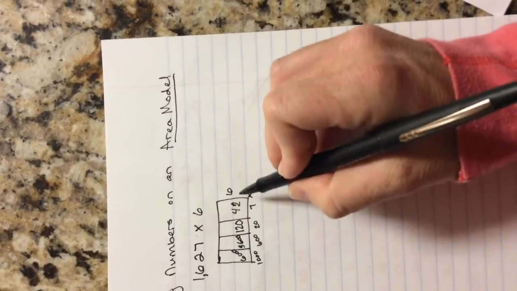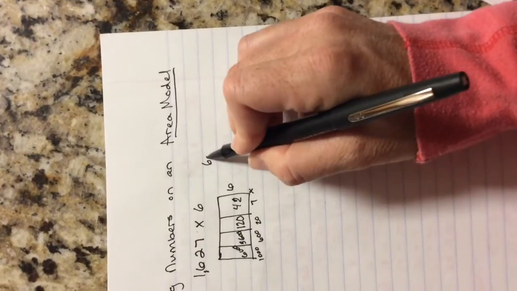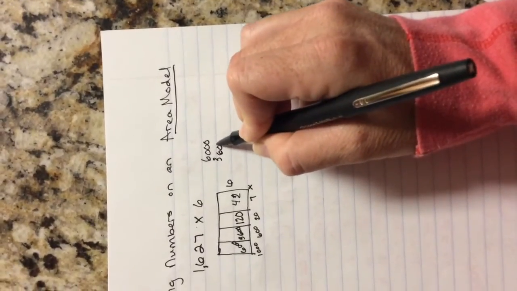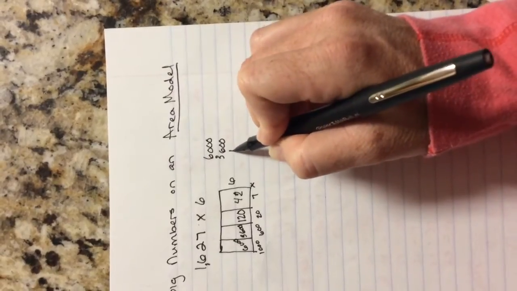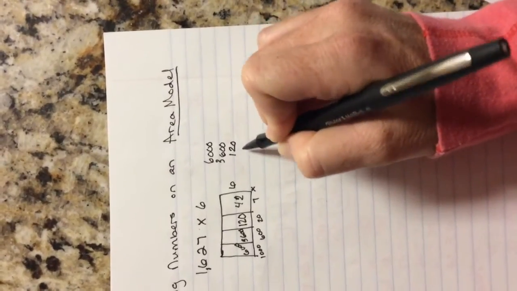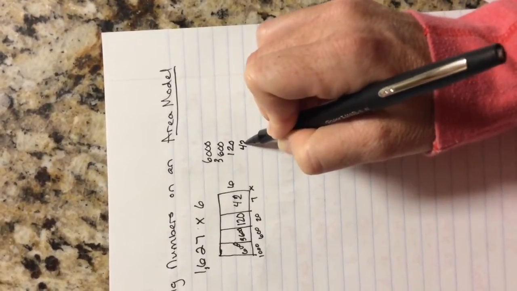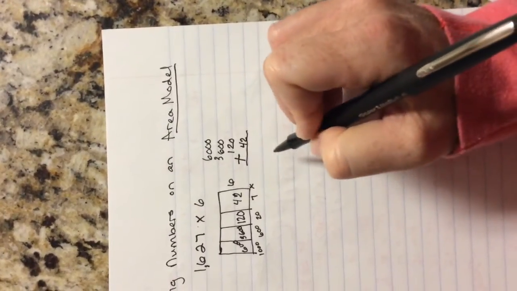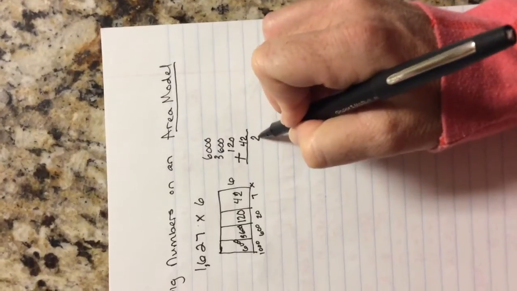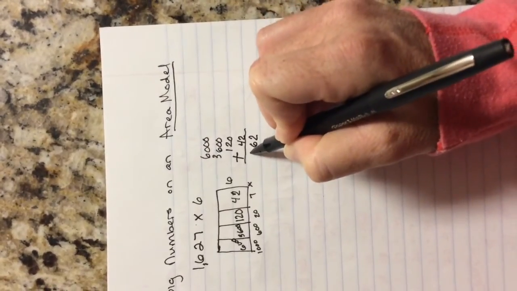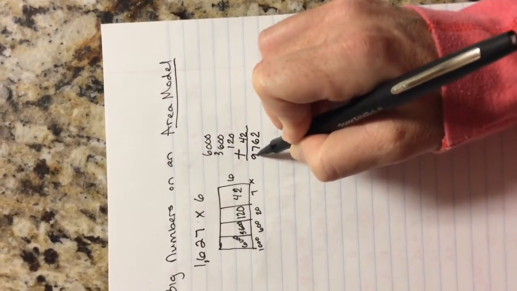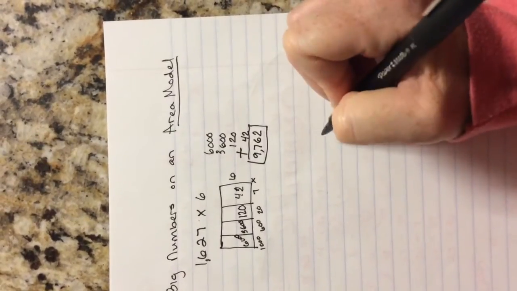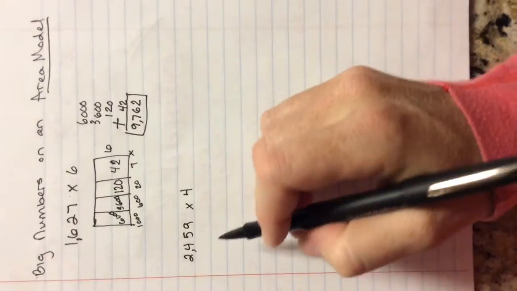Now I just add all of these up off to the side, making sure to line all the place values up correctly. Otherwise you've done all that hard work for nothing. You're adding them up. And you have your final product. And let's try another example.